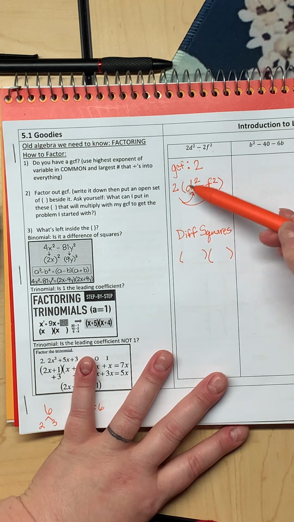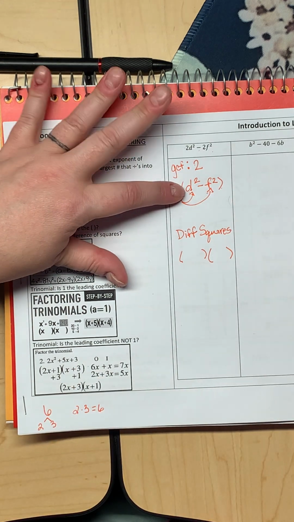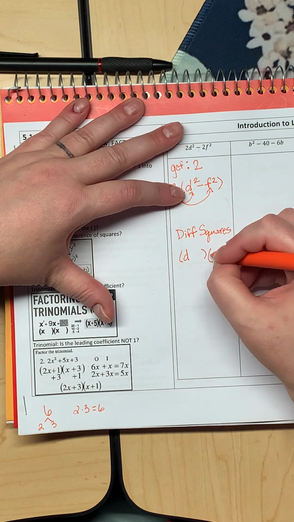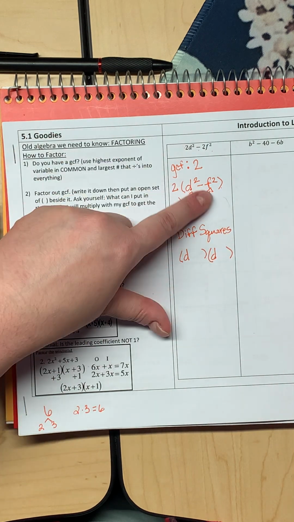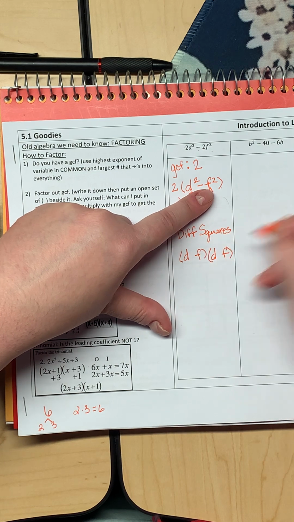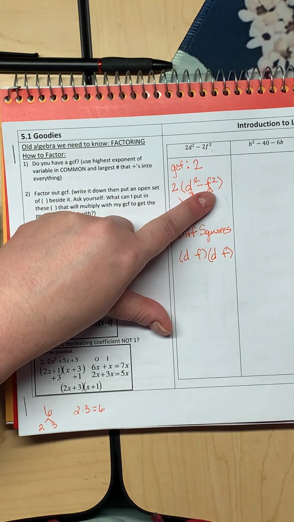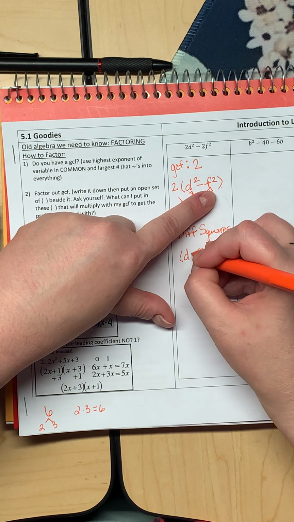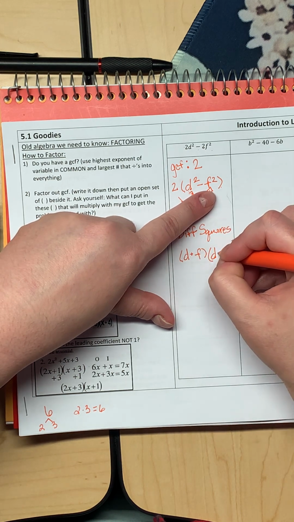What multiplies with what to give you d squared? Well, a d and a d. What multiplies to get you f squared? An f and an f. But with differences of squares, one has a plus and one has a minus.